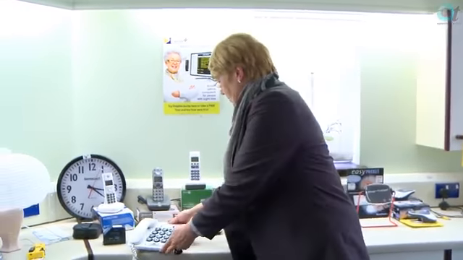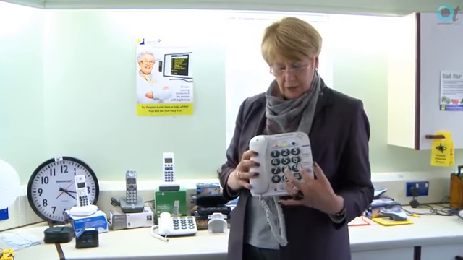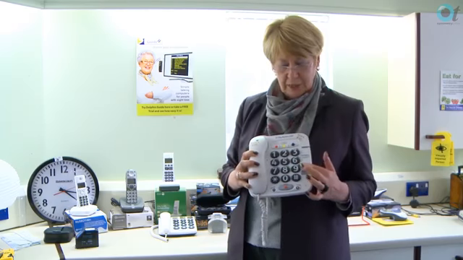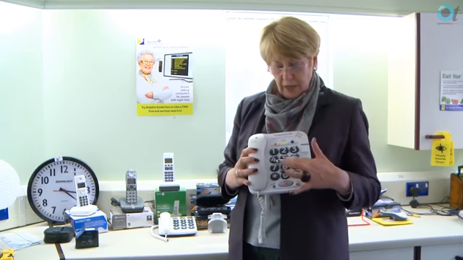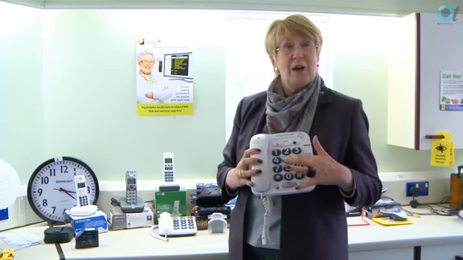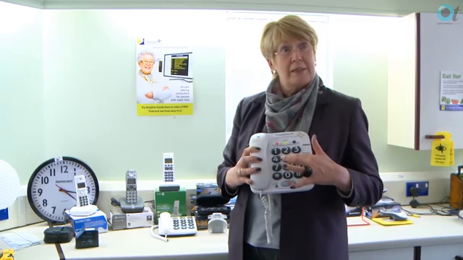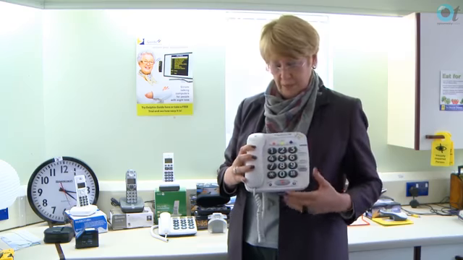So we have the BT big button phone, and here we go back to the colour contrast. So there are nice white numerals on a dark background set again into the white of the phone, and always the 5 on any keypad has either a dimple or a raised notch on it so that people can find the centre of the keypad.